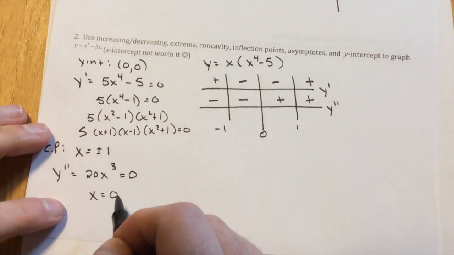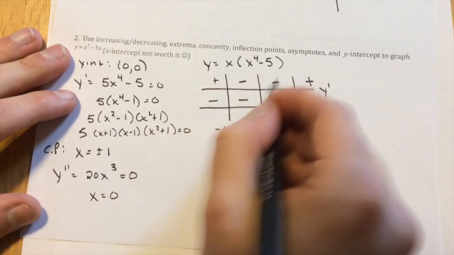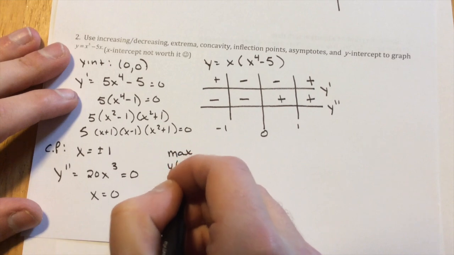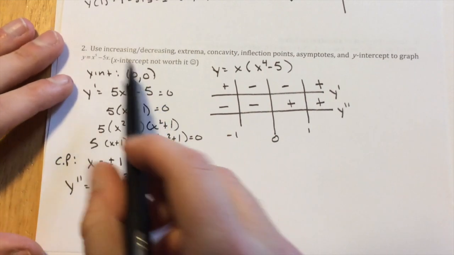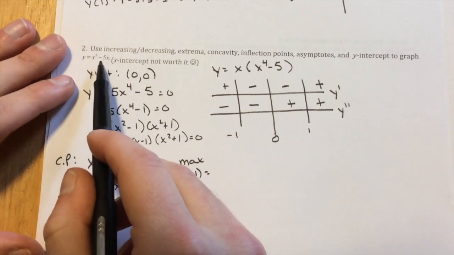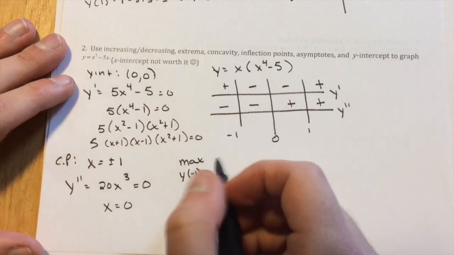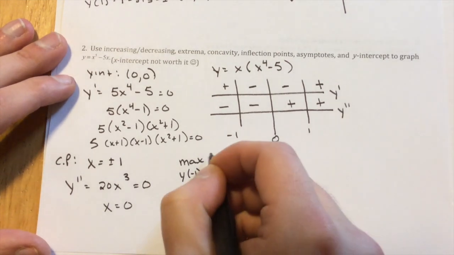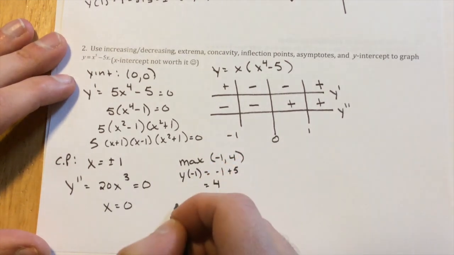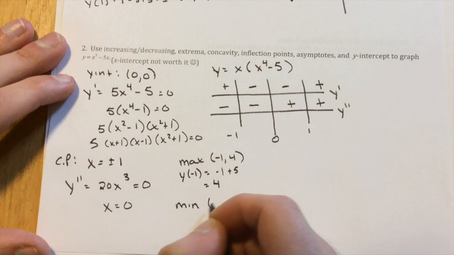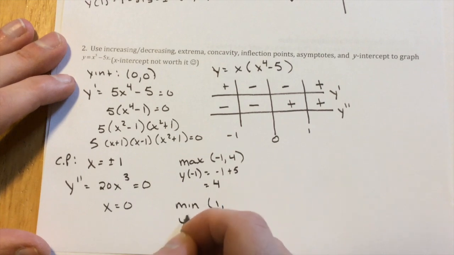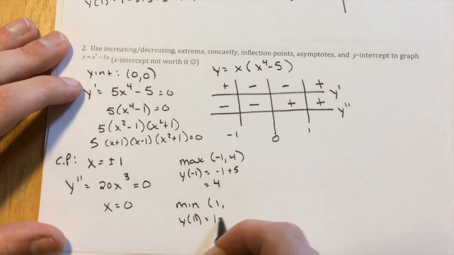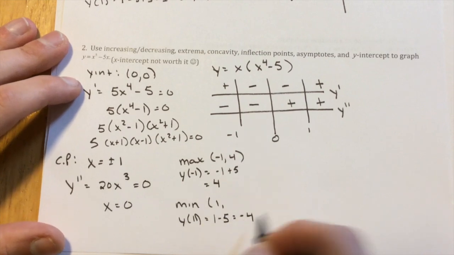So I've got my y-intercept. I can find my max and min. My max is going to happen at -1. So what's y of -1? It is -1 plus 5. So -1 plus 5. So that's positive 4. So my ordered pair is (-1, 4). And my min is at 1. So it's plugging in 1 to my function. I get 1 minus 5, which is -4.